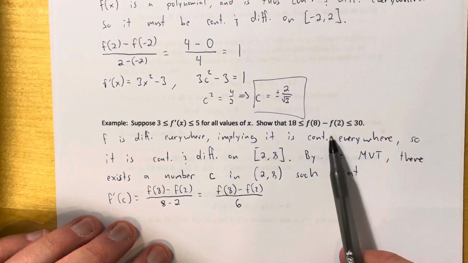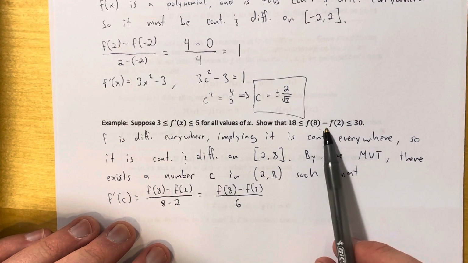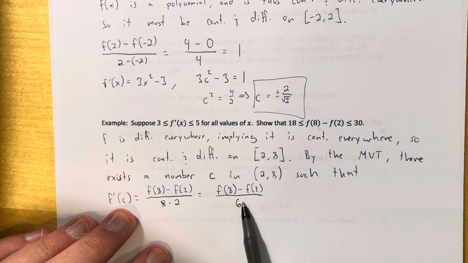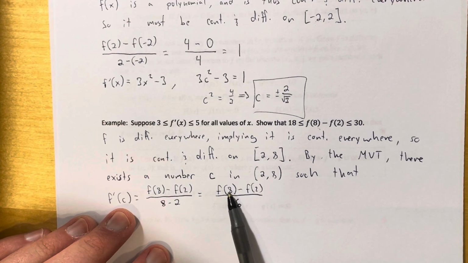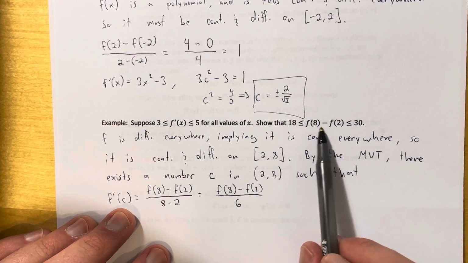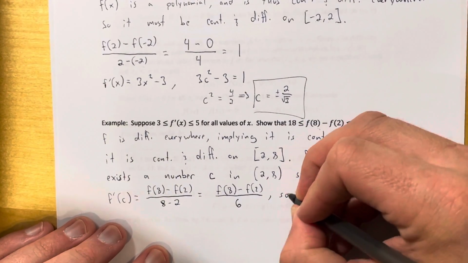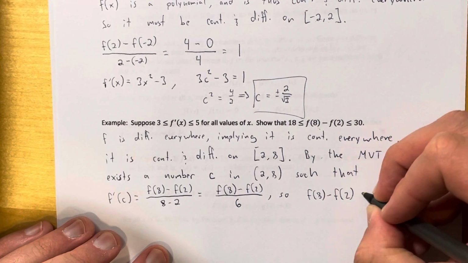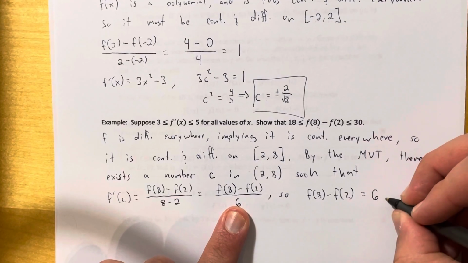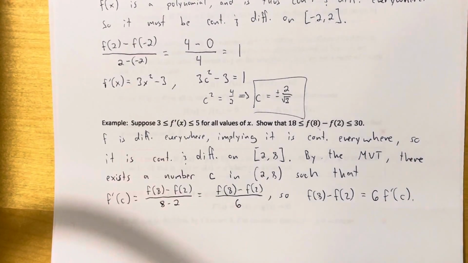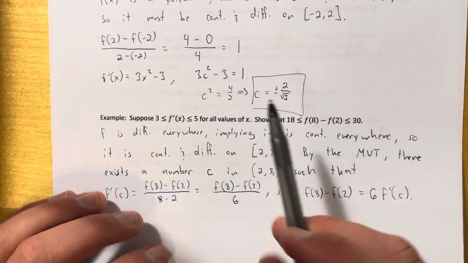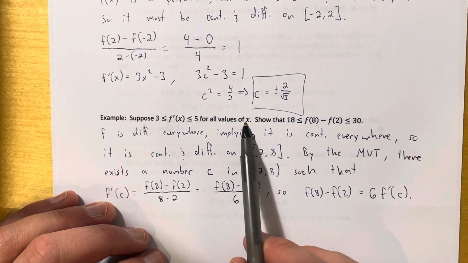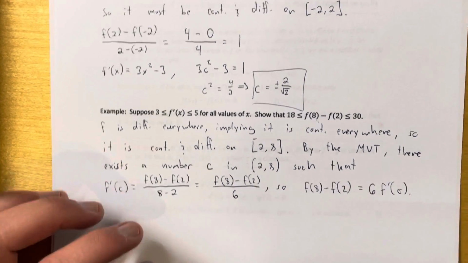Now looking up here, I have f of 8 minus f of 2 appearing in some of my given information. So I'm going to take this and multiply both sides by 6 so that one of my two sides looks like f of 8 minus f of 2, allowing me to access this information. So f of 8 minus f of 2 is equal to 6 times f prime of c. Now according to what we're told here, f prime of x is between 3 and 5 for all values of x, which would include c as well.